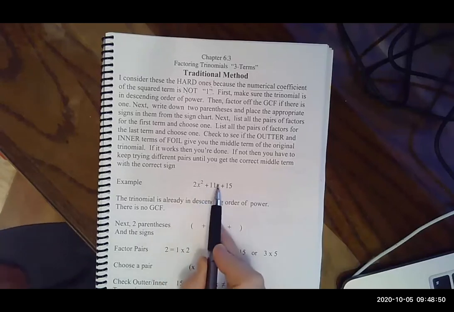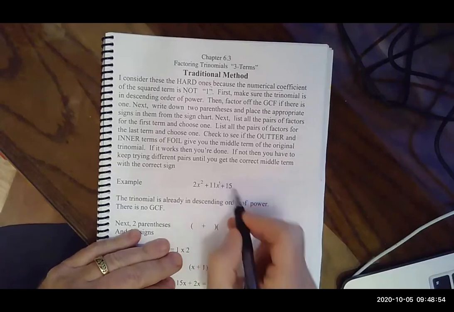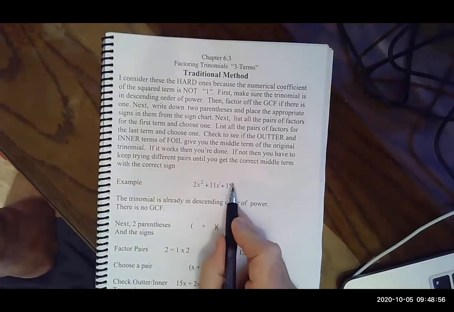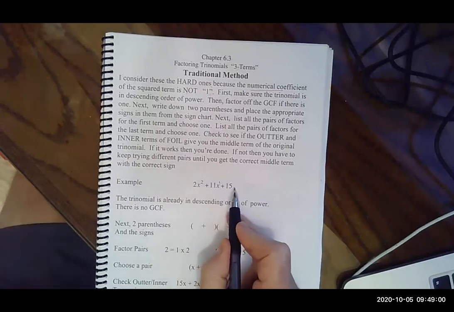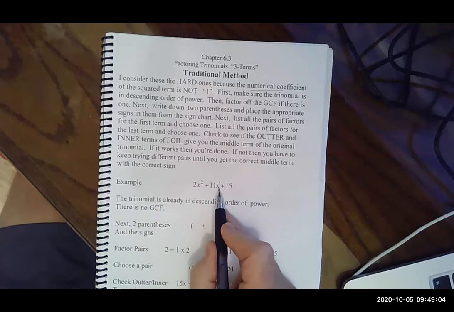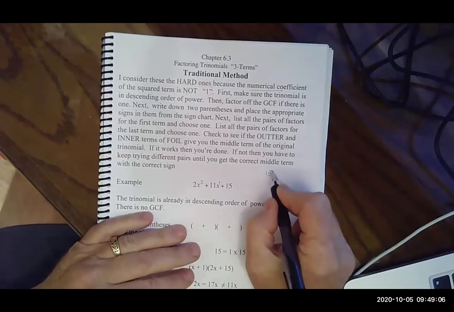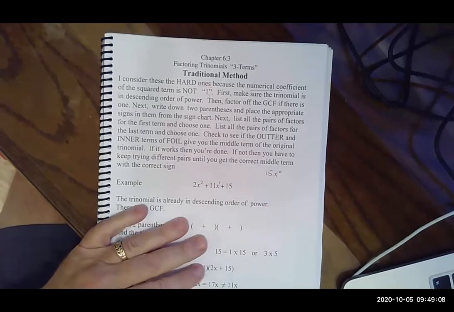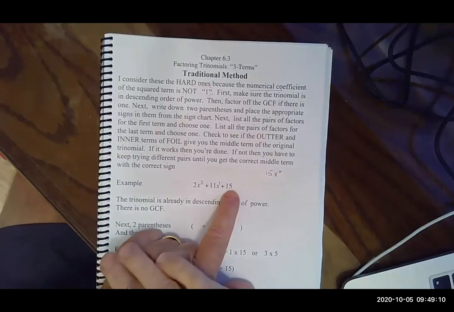What's the degree of this? 2. What's the degree of this term? 1, because there's a 1 right here. Okay, what's the degree of the last term? 2, 1, it's got to be 0. It's true, 15x to the 0 power. I mean, I would never write x to the 0.